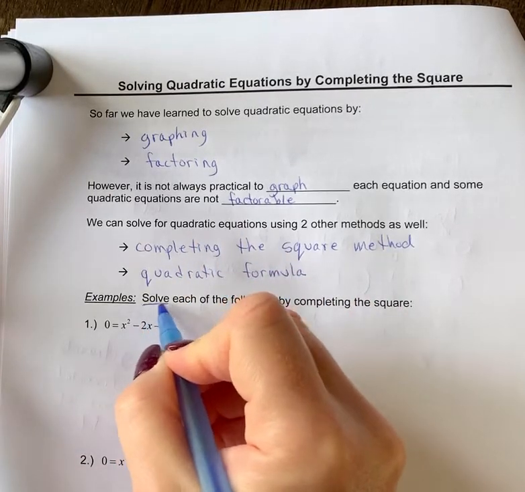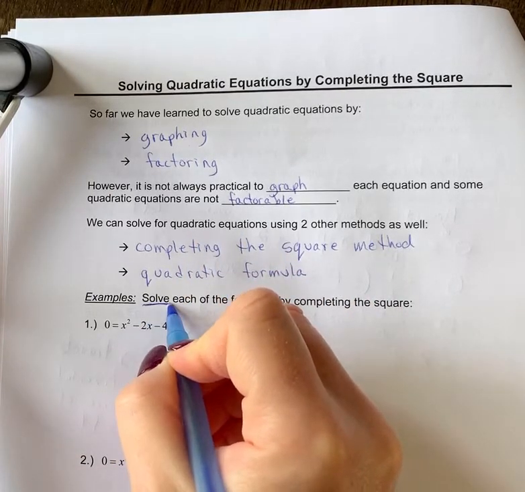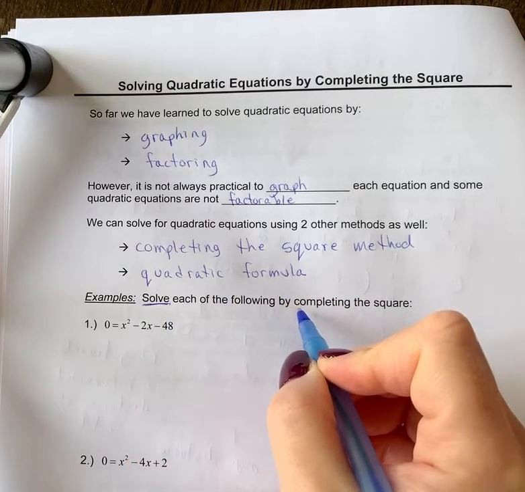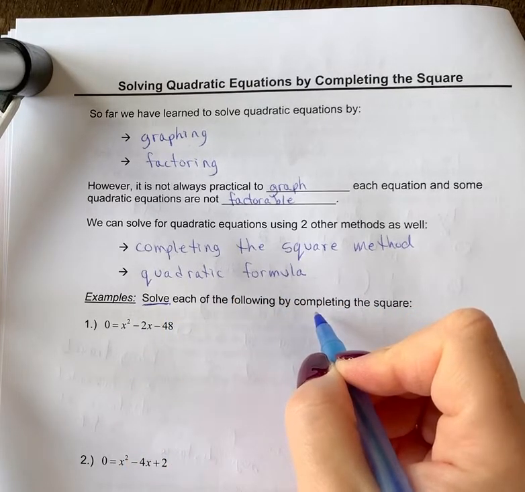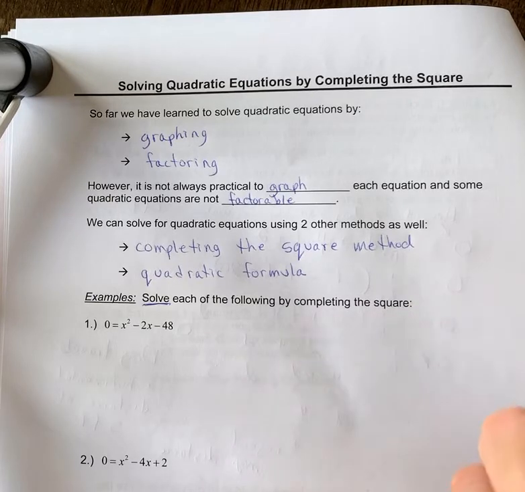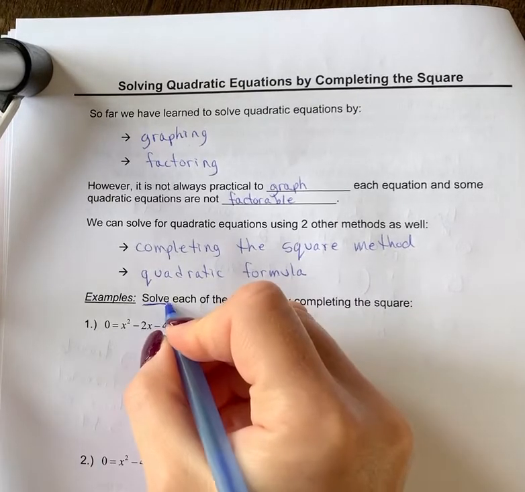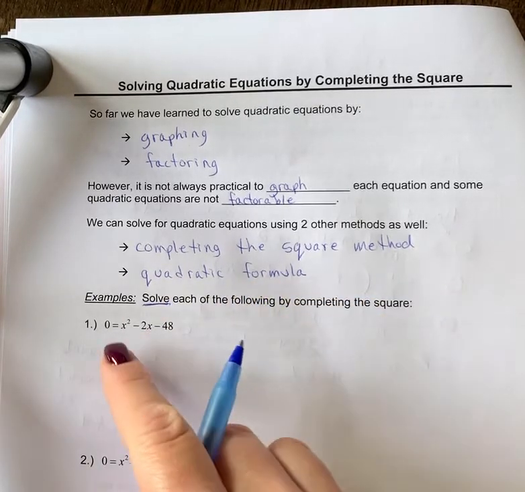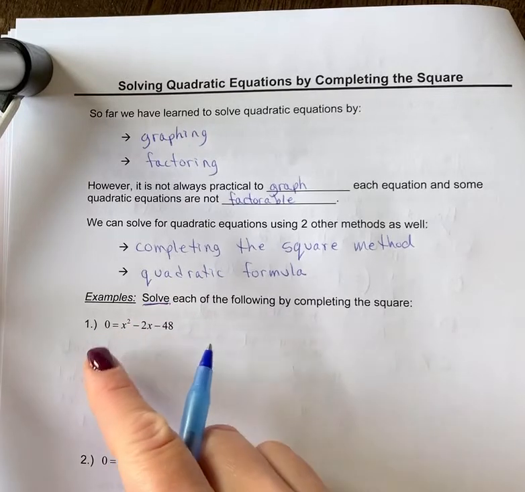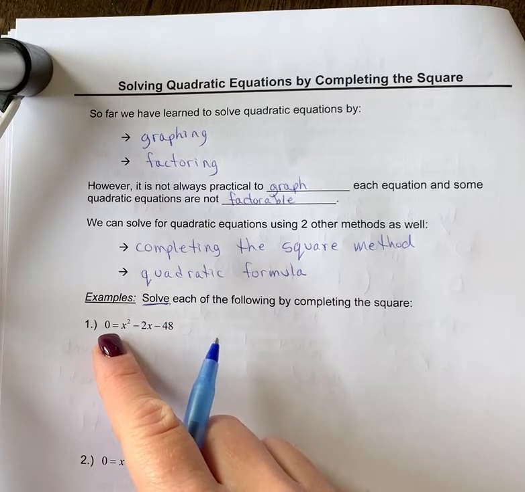Make sure when you're reading your questions that you're solving. Sometimes I've seen people just complete the square and then move on to the next question, but you need to make sure you solve for x. So you'll notice the questions will be set equal to 0, or you will set them equal to 0, but there's only one variable x in there. It's not going to be equal to y.